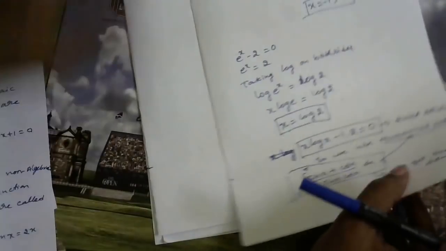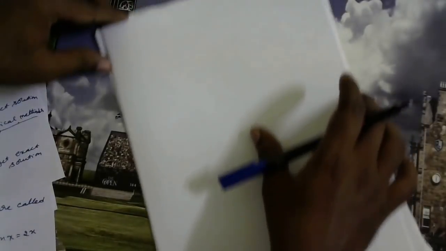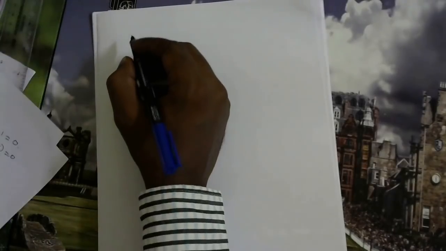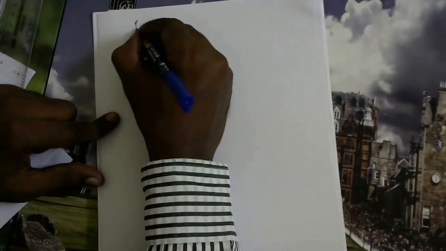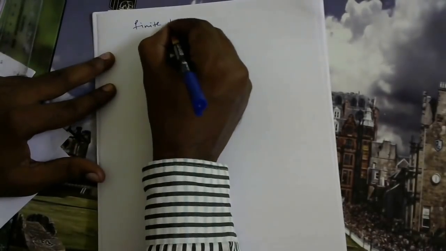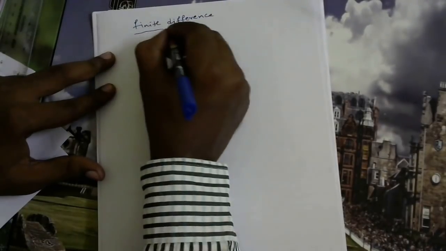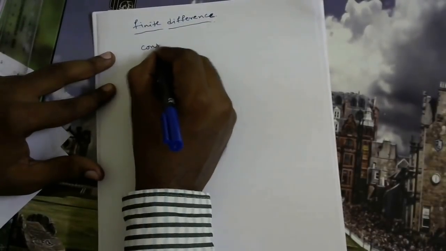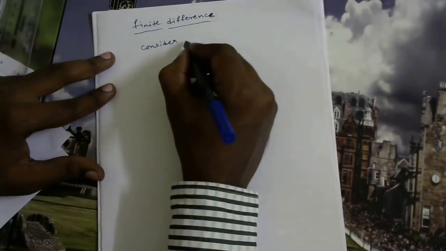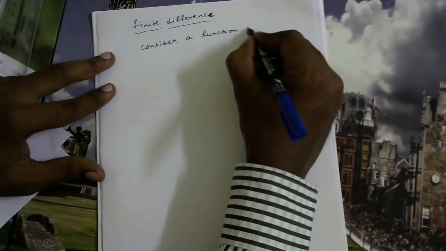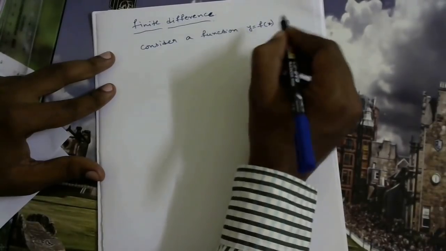Next, now I will go for finite difference. Now here, consider a function y equals f of x.